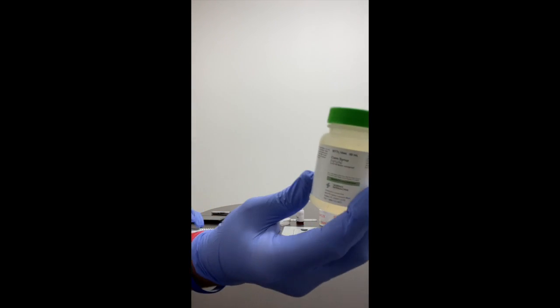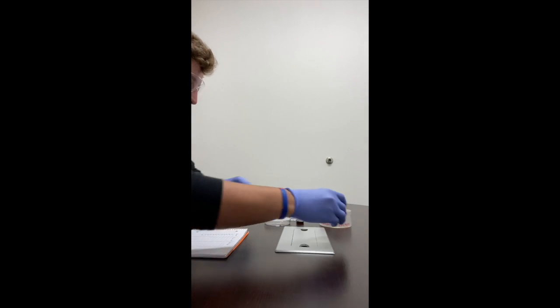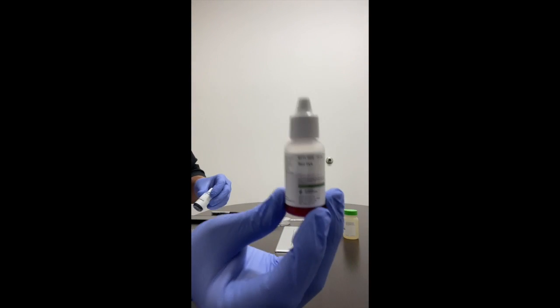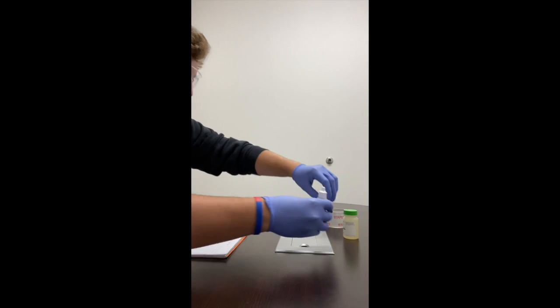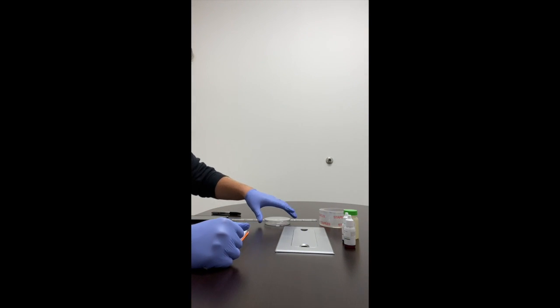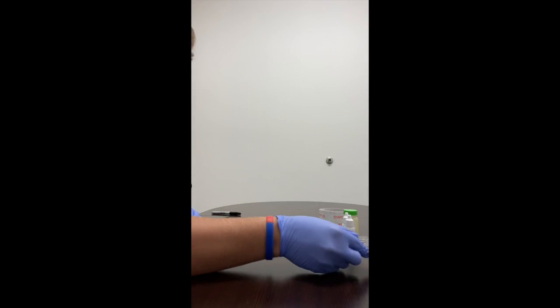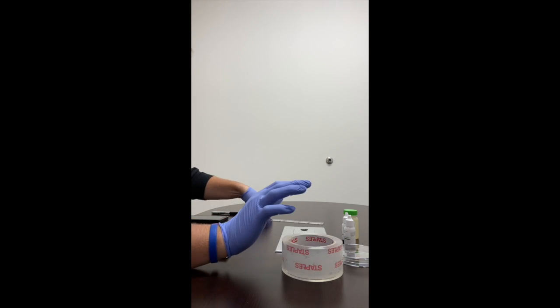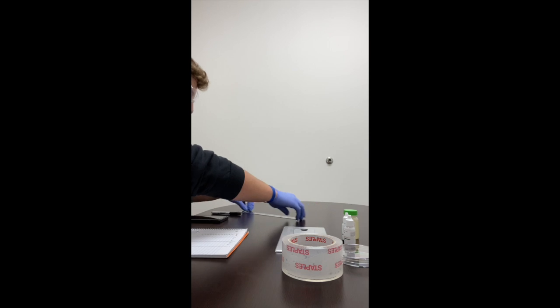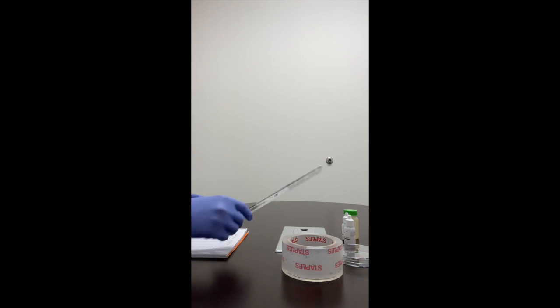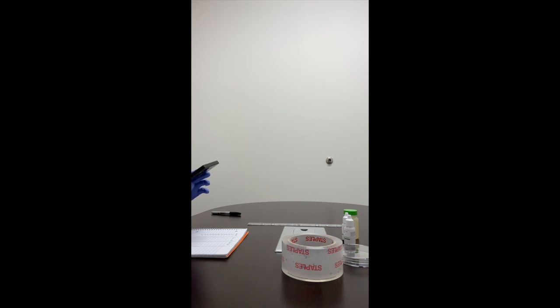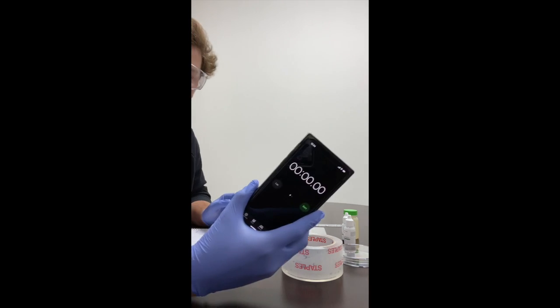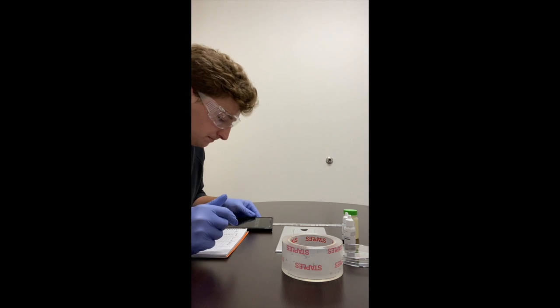This is lab number 6, labeled diffusion. For this lab, you need 60 milliliters of corn syrup, red and blue dye, a 9 centimeter petri dish, some tape, a ruler, and a stopwatch, which I will be using my iPhone.